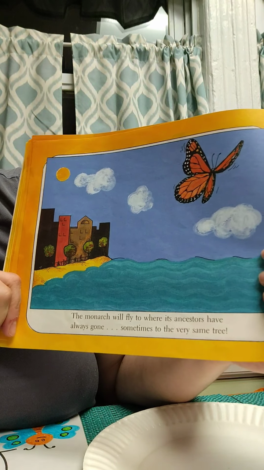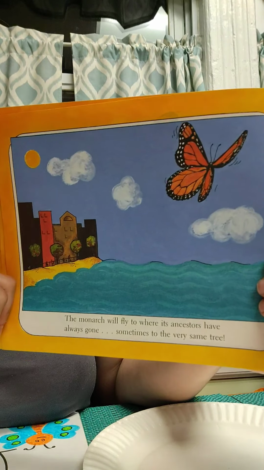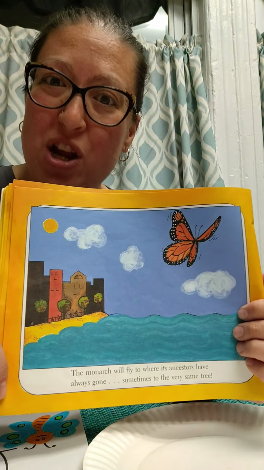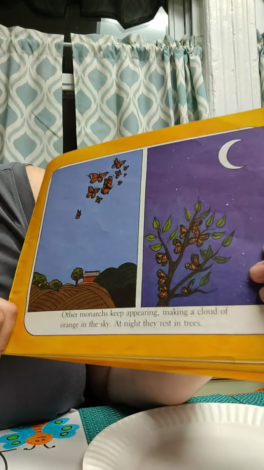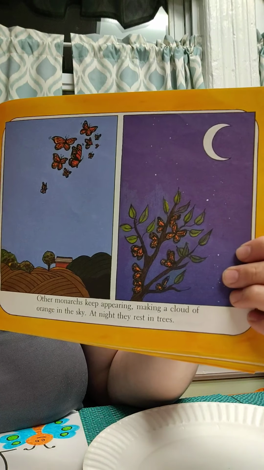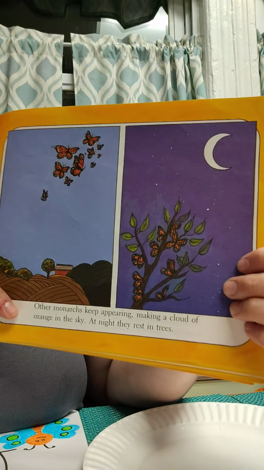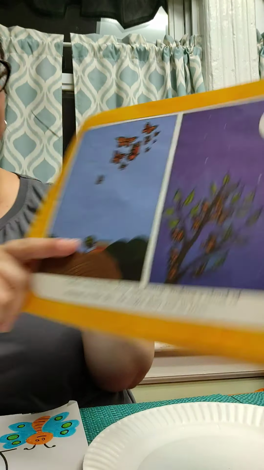The monarch will fly to where its ancestors have always gone, sometimes even to the same tree. That's amazing. Other monarchs keep appearing, making clouds of orange in the sky. They like to fly together. And at night, they rest in trees.